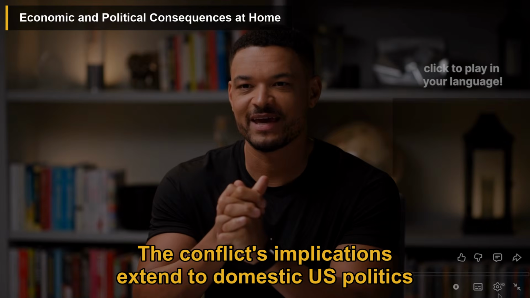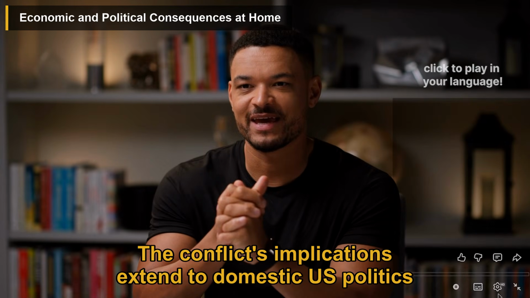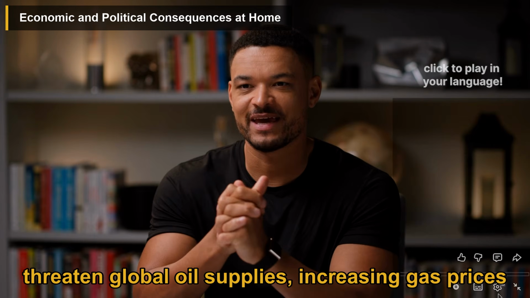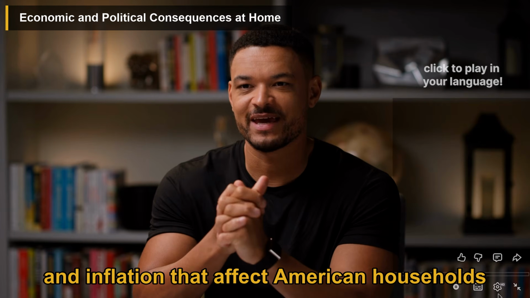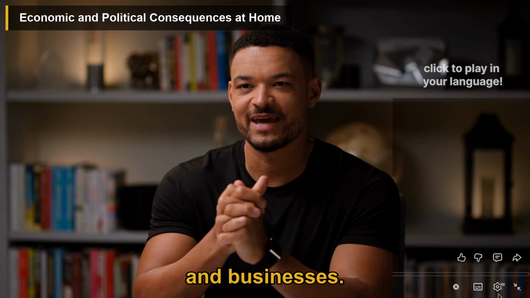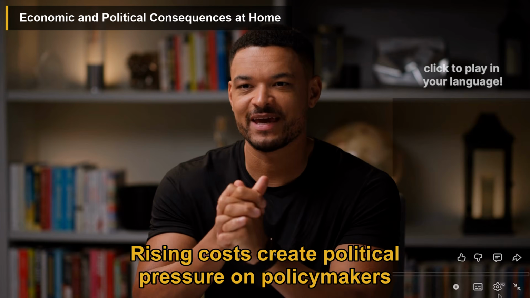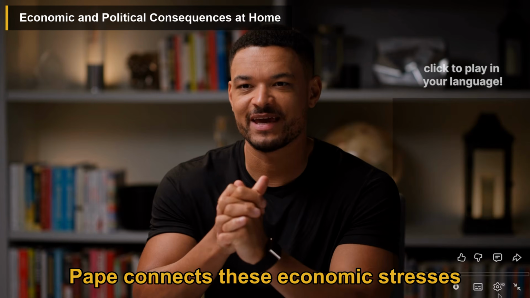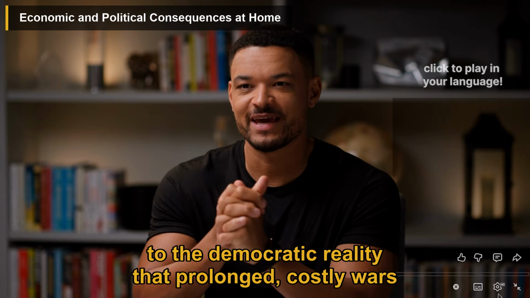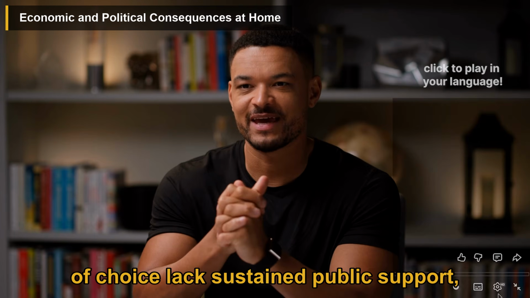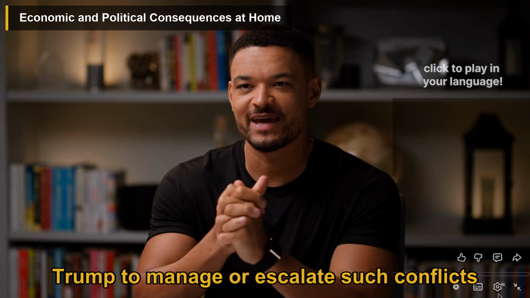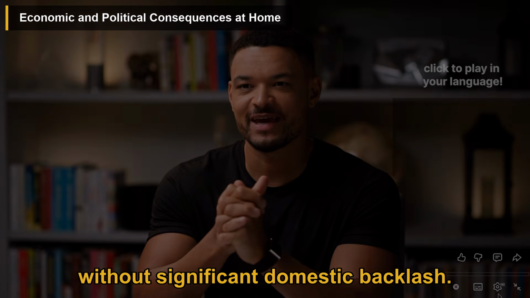The conflict's implications extend to domestic U.S. politics and economics. Disruptions in the Strait of Hormuz threaten global oil supplies, increasing gas prices and inflation that affect American households and businesses. Rising costs create political pressure on policymakers and contribute to economic uncertainty. Pape connects these economic stresses to the democratic reality that prolonged, costly wars of choice lack sustained public support, making it politically fraught for leaders like President Trump to manage or escalate such conflicts without significant domestic backlash.